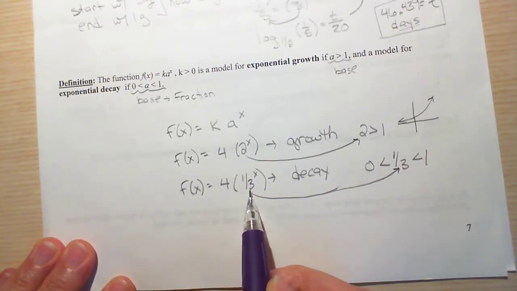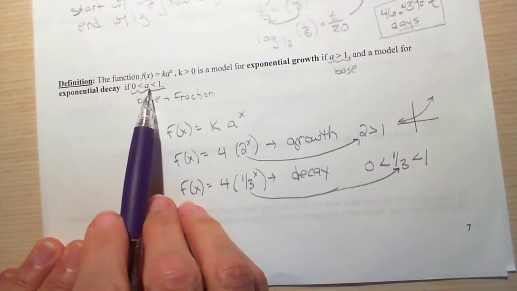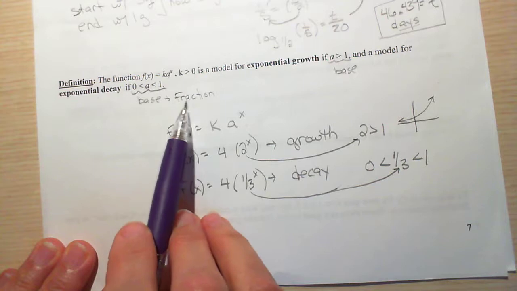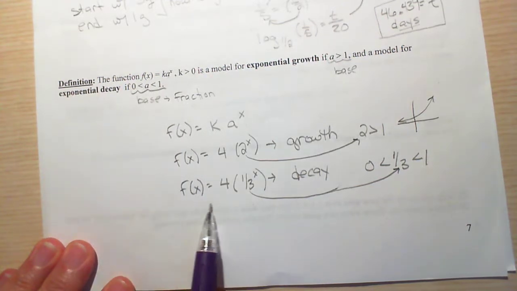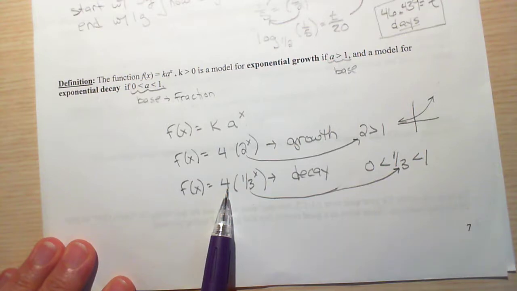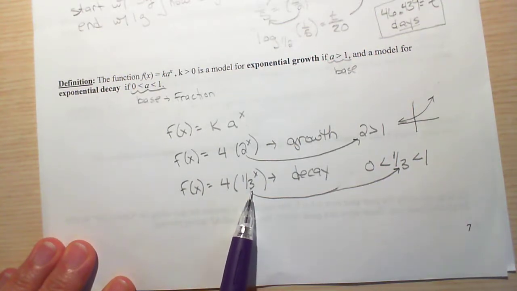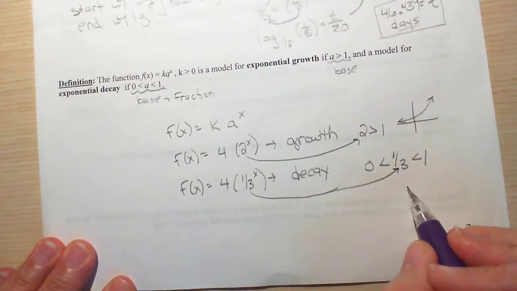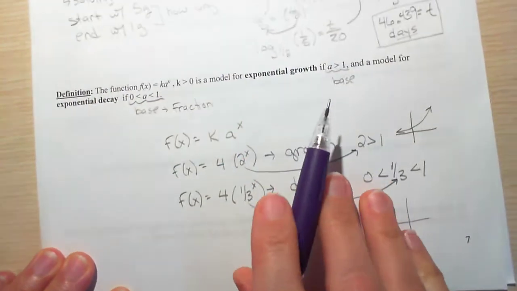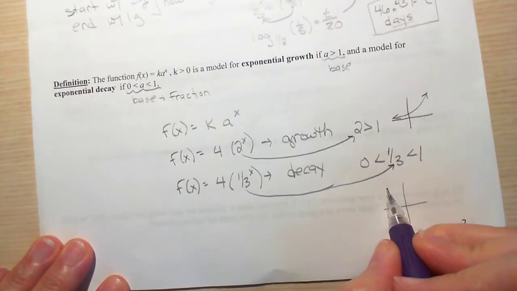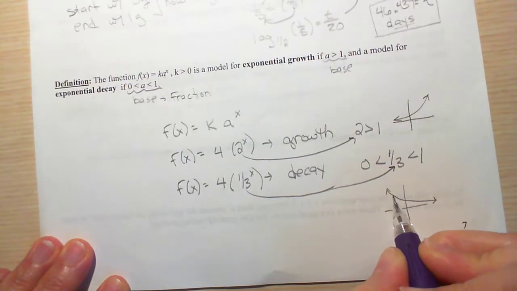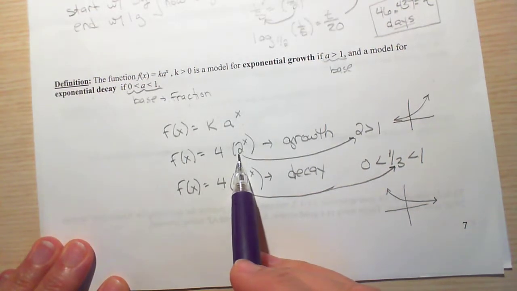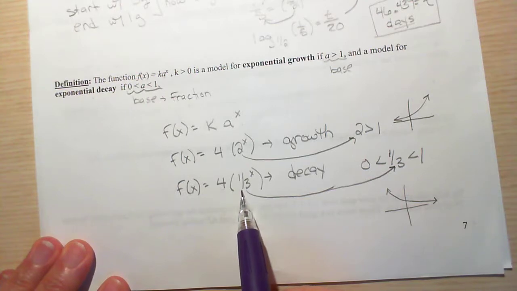Here is an example of a function that would be decay. So up here, they say for decay, the base, a, is between 0 and 1. So it's basically a fraction that's less than 1. So here's my example. I used the same constant. So that's the k. Now here I made my base 1/3. 1/3 is between 0 and 1. So this is going to be decay. So like this half-life problem we did up here, if you graph decay, as x gets bigger and bigger, y decreases. Okay, so growth, your base is greater than 1. Decay, it's a fraction between 0 and 1.